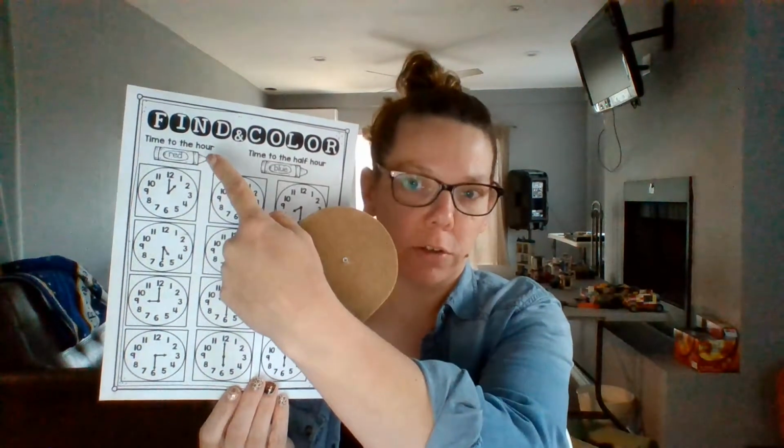Your assignment for this week is to find and color. Okay, so we're going to do time to the hour. We're going to talk about that real quick, and then we're going to talk about time to the half hour. So it's telling you to color the ones with the hour time red, and the ones to the half hour are going to be blue.